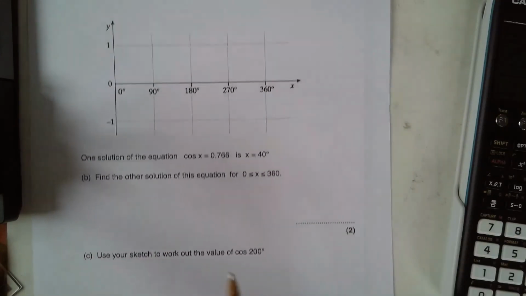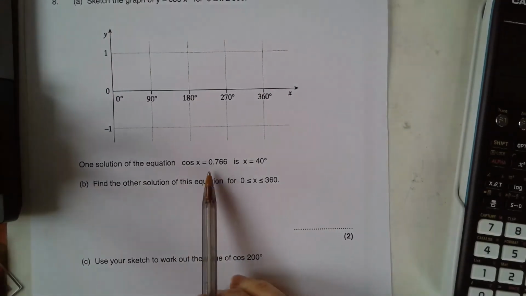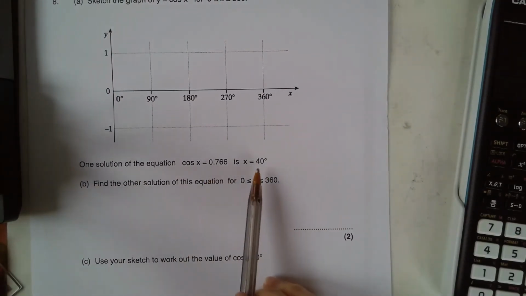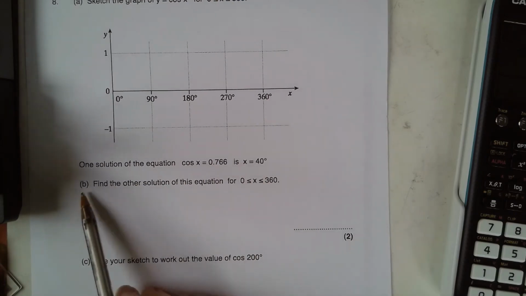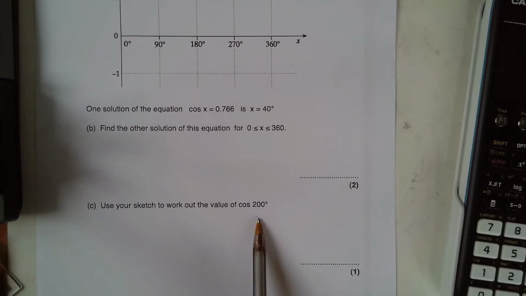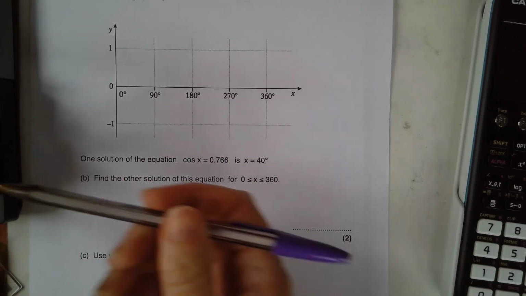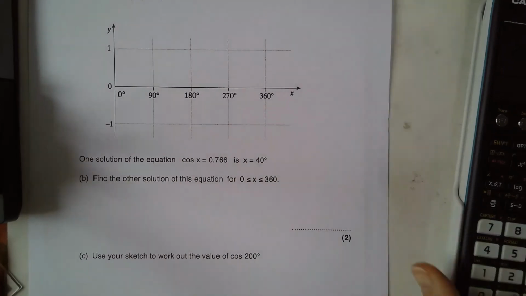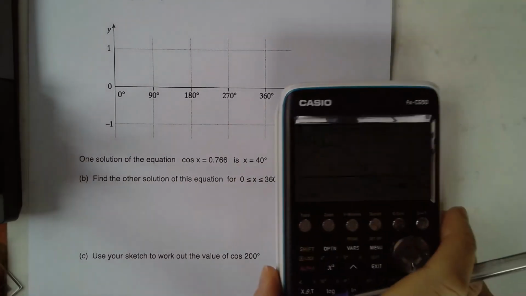And lastly, here we go. One solution is 0.766, it's where x is 40, and then it wants the other solution, and then to use your sketch to work out the value of cos 200. Okay, you can use the symmetry on the sketch, but you can actually draw the graph to the right hand side as well. So there we go.